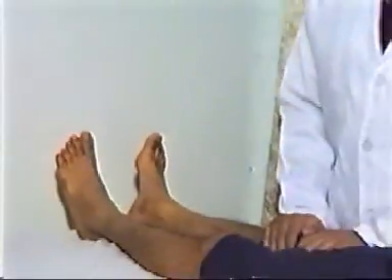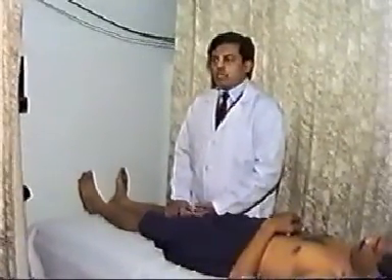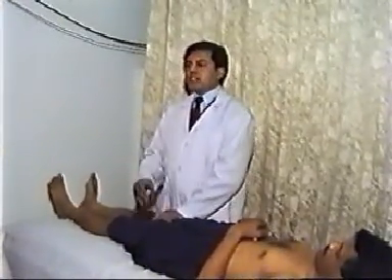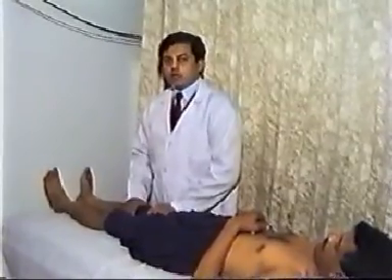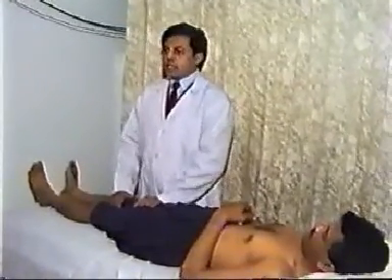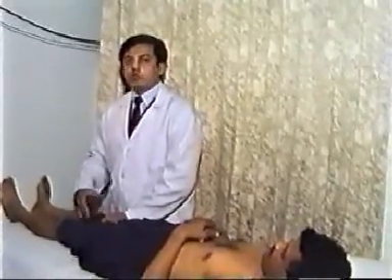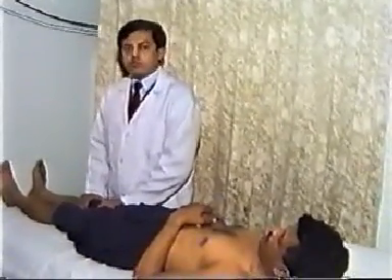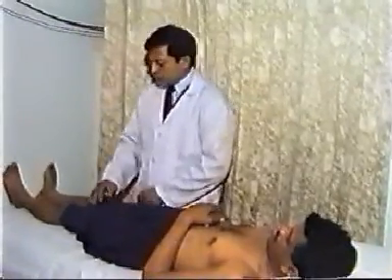When there is zero power, there is obviously no contraction of the muscle. Grade 1 is when there is flicker of contraction. Grade 2 is when the patient is able to move a joint but not against gravity. Grade 3 is when the patient is able to move the joint and also against gravity. Grade 4 is when the patient can move the joint against resistance. And grade 5 is obviously normal power.